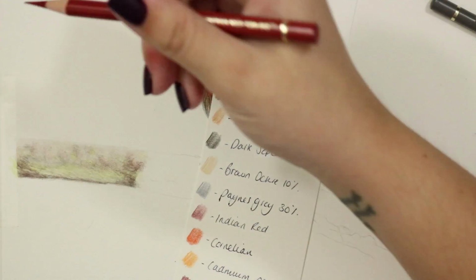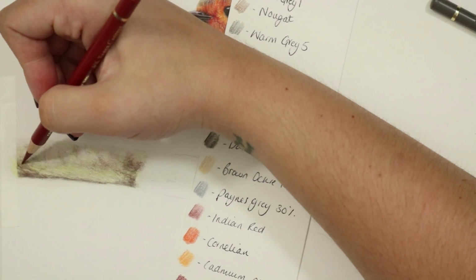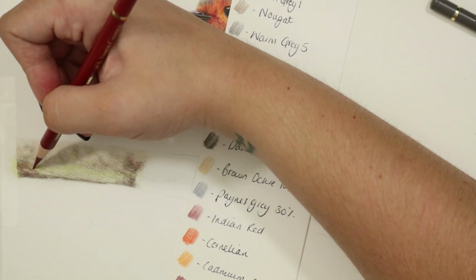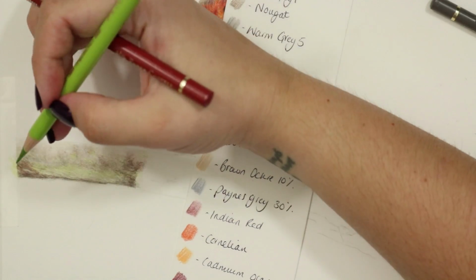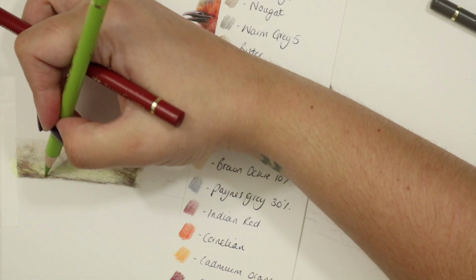I'm going to use the Indian red as well, just on some of these darker areas. You do have that sort of red tone peeping through as well. I'm going to go through and just hype up some of the saturation of the green as well as we're going through.